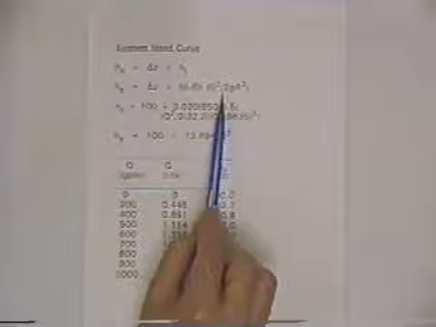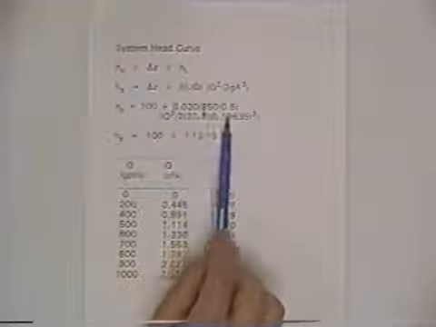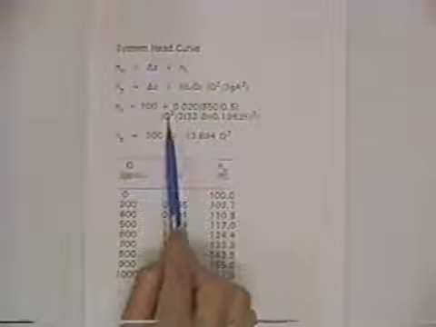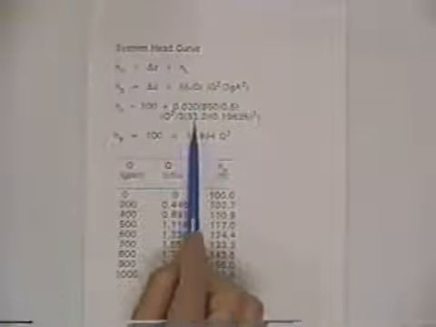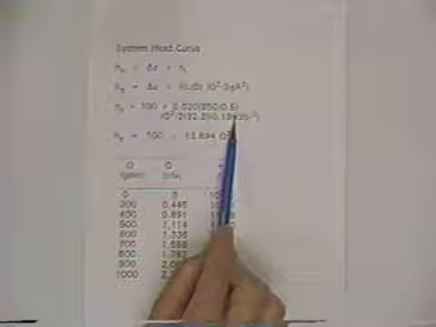We need an expression for the head loss, so we plug in the Darcy-Weisbach equation, same equation we've used before, and then we plug in the numbers that we know, the friction factor from the Moody diagram, the length of the pipe, diameter of the pipe, the Q squared is an unknown, divided by 2g, the acceleration of gravity, and the area, which we can compute from the diameter of the pipe.